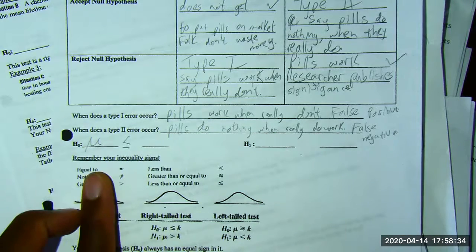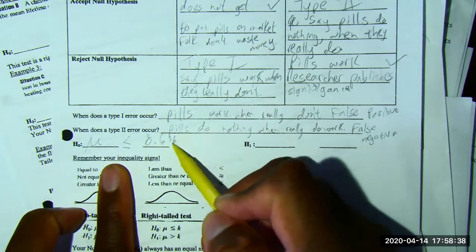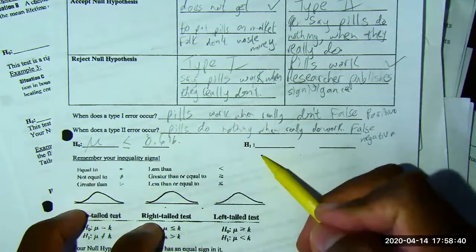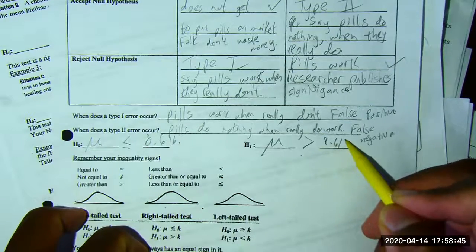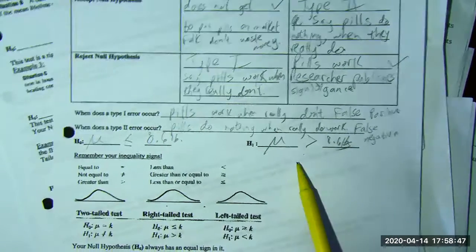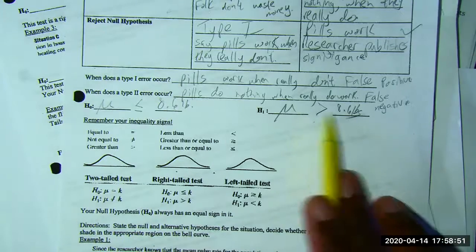So we say that mu is less than or equal to 8.6 pounds. Remember, your null always has an equal sign. Your alternative is that mu is greater than 8.6 pounds. When we shade our graph, we shade in the direction of our alternative. So this is pointing right.